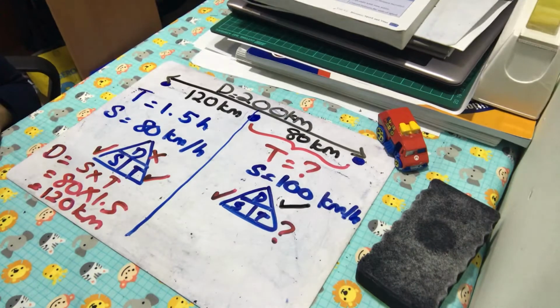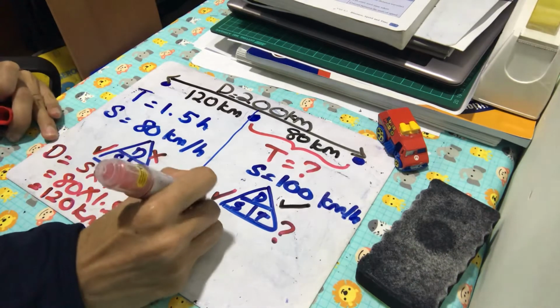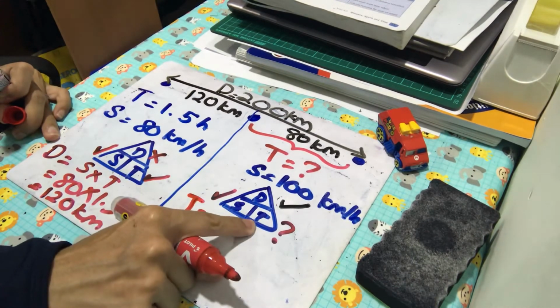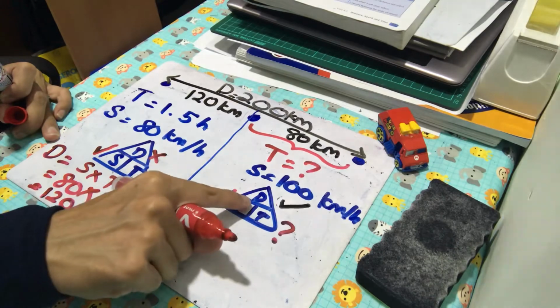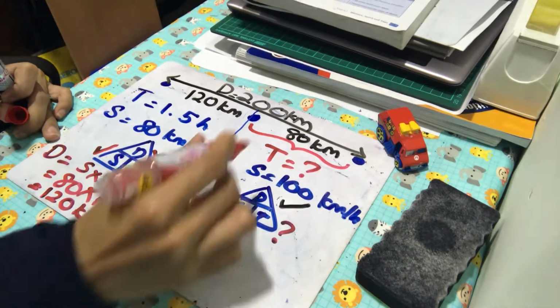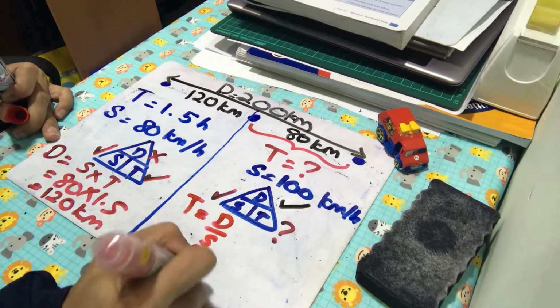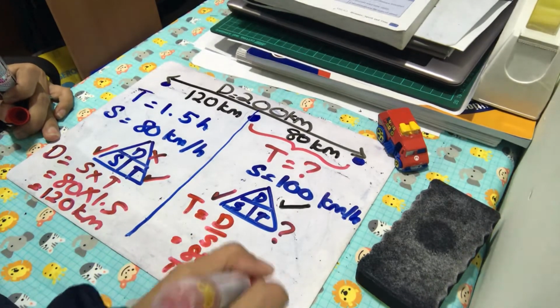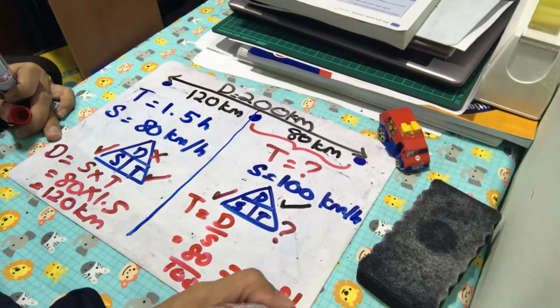Will you be able to find the time? Yes. Generally, time is equal to distance divided by speed, where the distance is 80 and the speed is 100, so you get 0.8 hour.